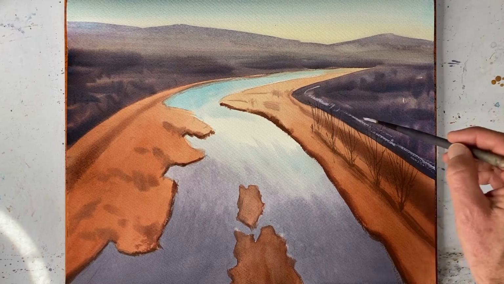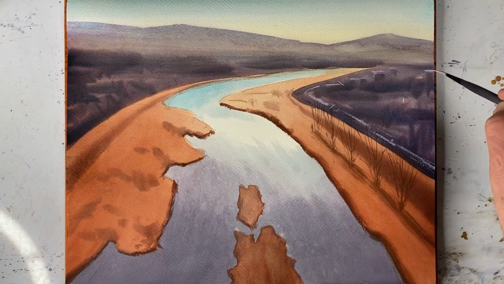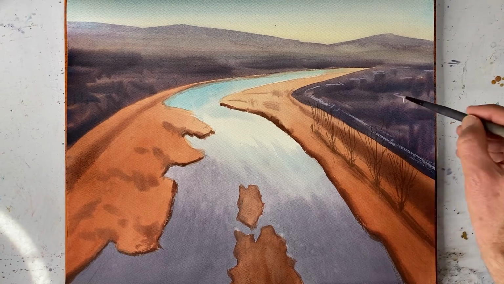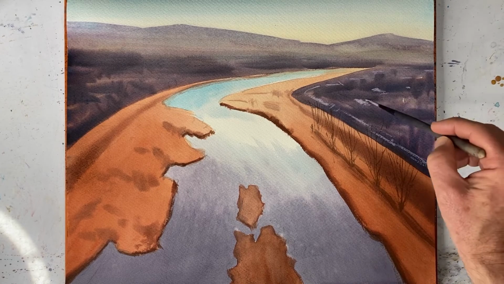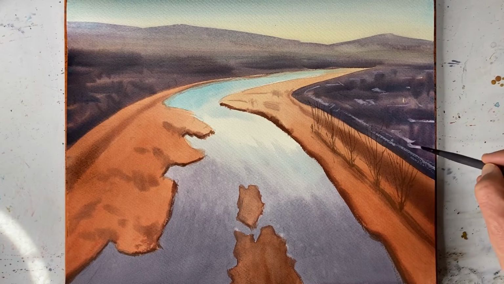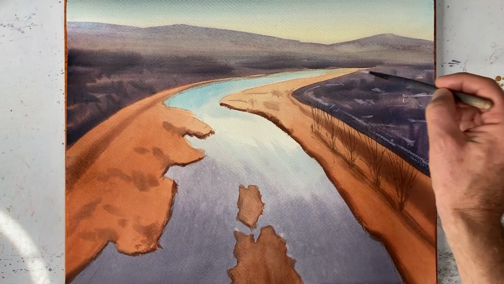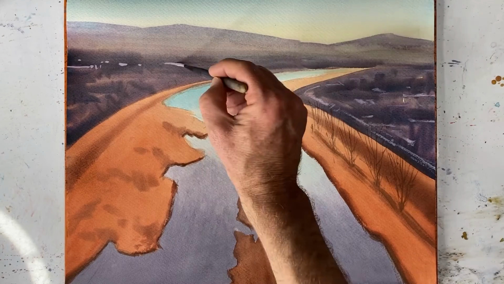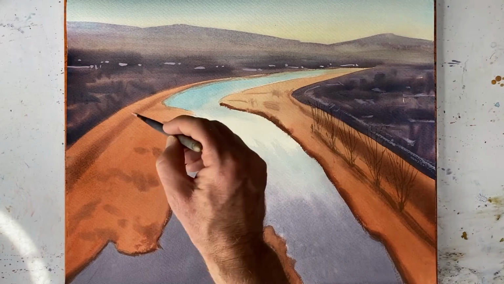Okay, so I made a mistake here. So this is titanium white, and it's mixed with a purple, something like turquoise blue and alizarin crimson. But there's too much purple in the white mix, and so when this dries, it's very faint, too faint.